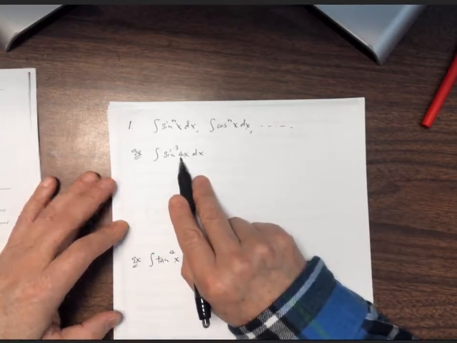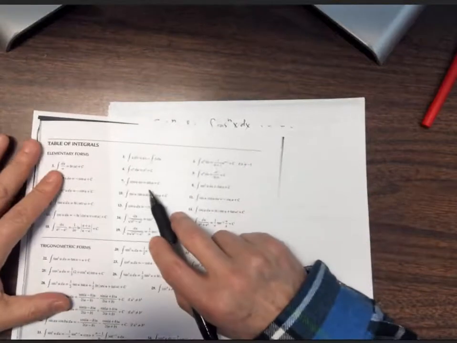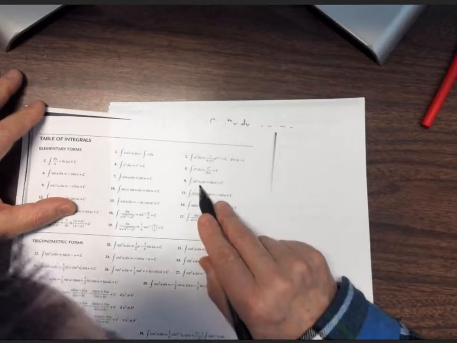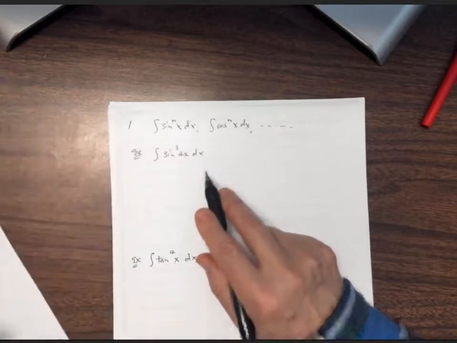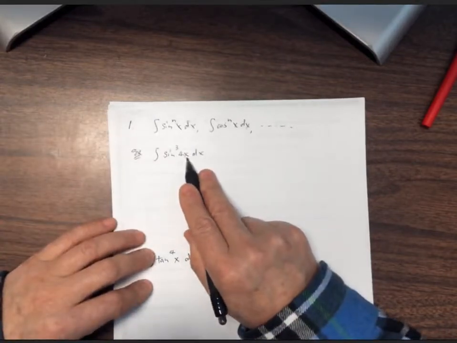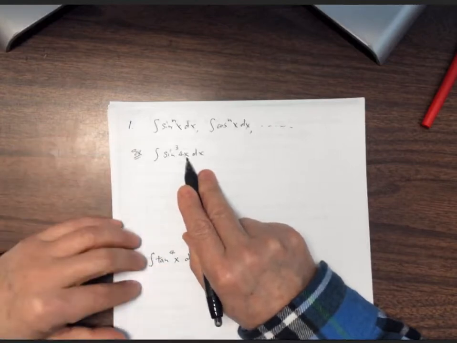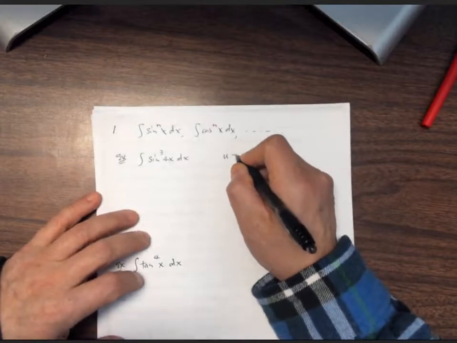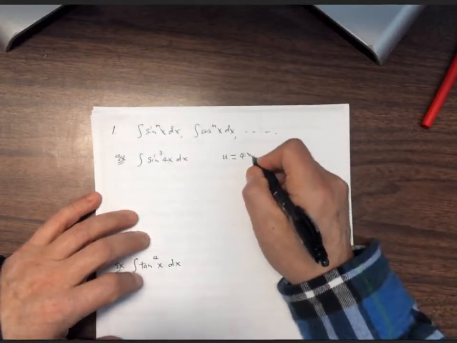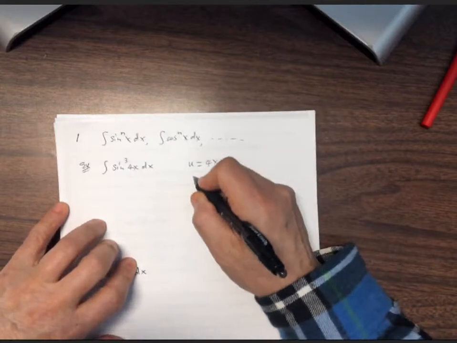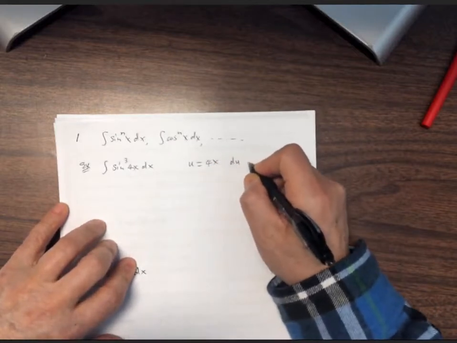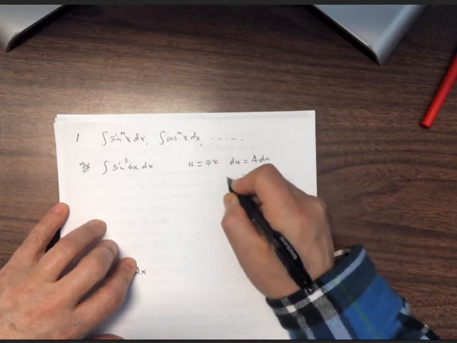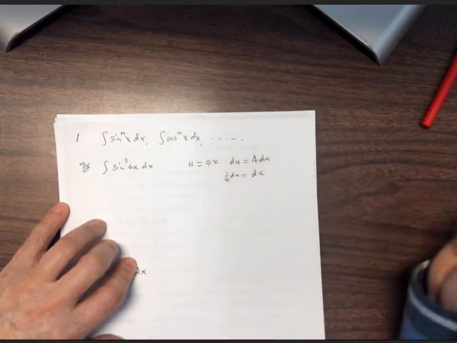Now, in all those formulas, the variable, whatever the power, is a variable alone. So in this integral, it's 4 times the variable. We have to do a substitution, take care of this 4 first. So say u equals 4x, a simple substitution. du equals 4 times dx, or dx equals 1/4 du.